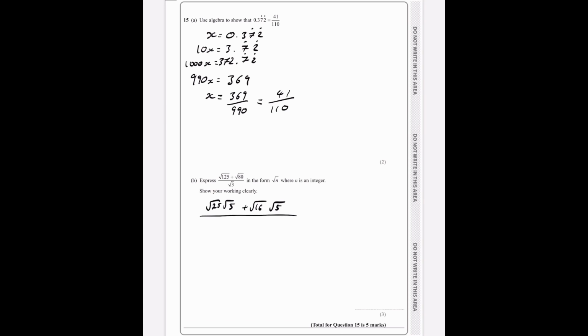Root 125, I'm not going to jump straight to 5 root 5 because it's asked me to show my working clearly. I'm going to rewrite root 125 as root 25 times root 5, and similarly root 80 is root 16 times root 5 all over root 3. That simplifies to 5 root 5 plus 4 root 5 over root 3, and then collect the root 5's together on the numerator, so we get 9 root 5 over root 3. Let's rationalise the denominator, so I'm going to multiply by root 3 over root 3, gives me 9 root 15 over 3.